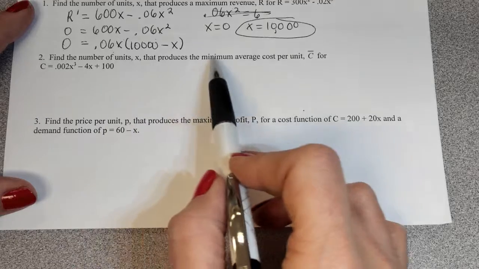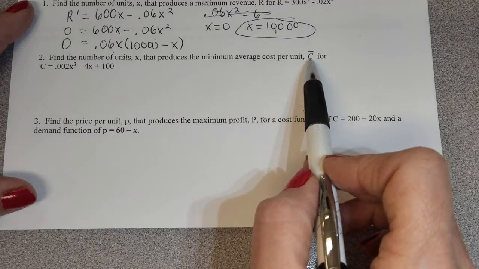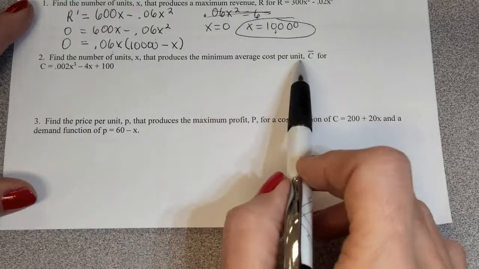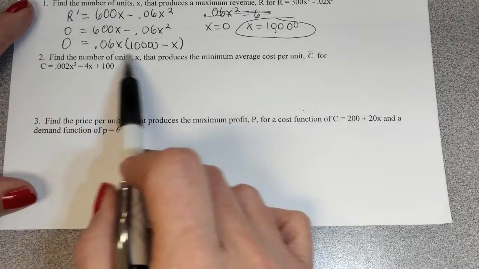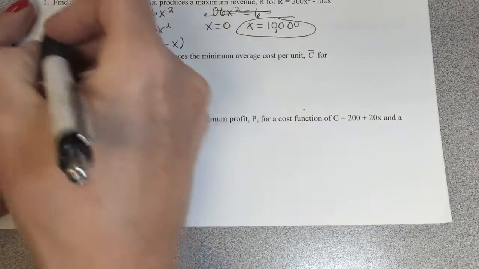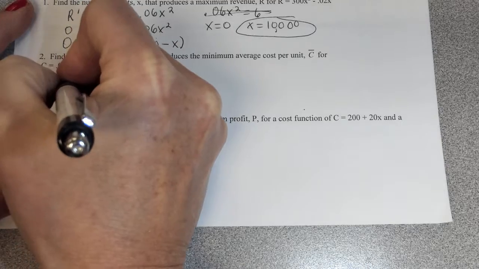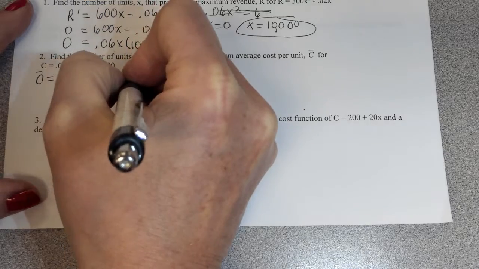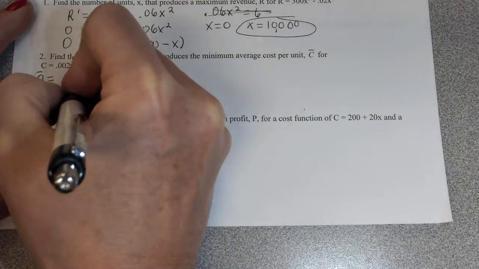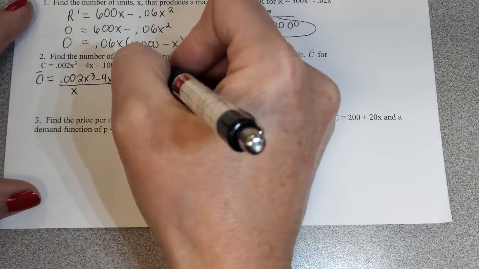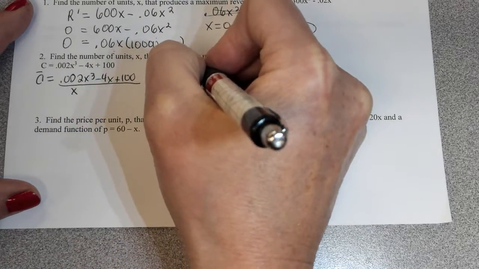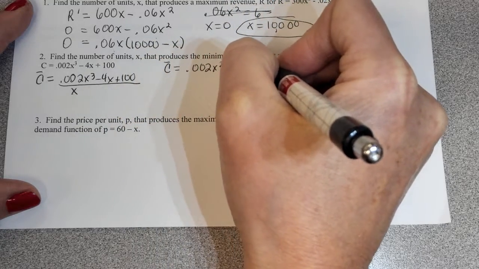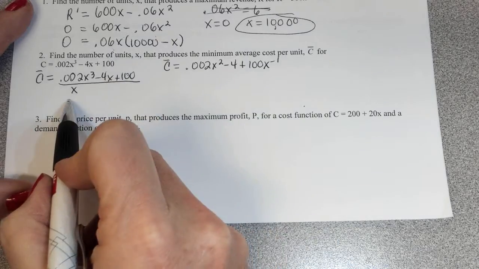Find the number of units that produces the minimum average cost per unit, C bar, for C equals this. Well, we want to find the average cost per unit and then minimize it. To find the cost per one unit, if this is our total cost, we're going to have to divide this total cost by x. Everything gets divided by x. Each one. So I have to divide this by x, and I get 0.002x squared minus 4 plus 100, and then that would be x to the negative 1, because I've got 100 over x.